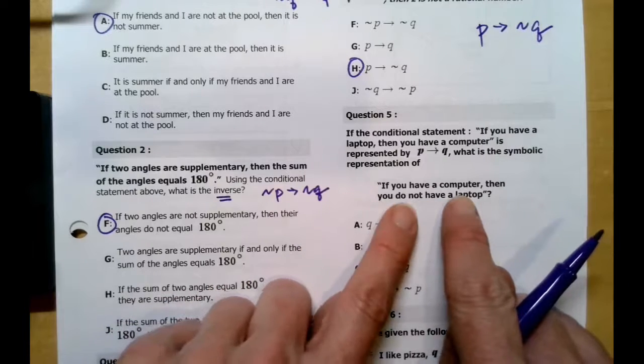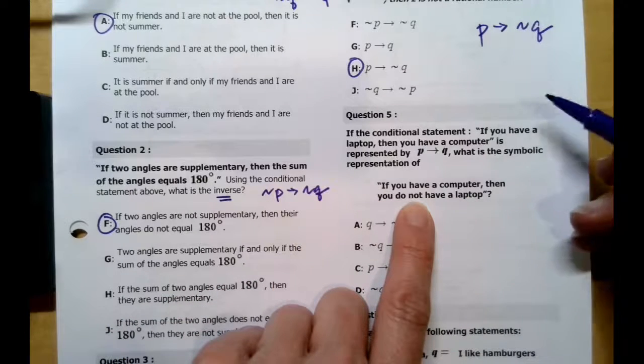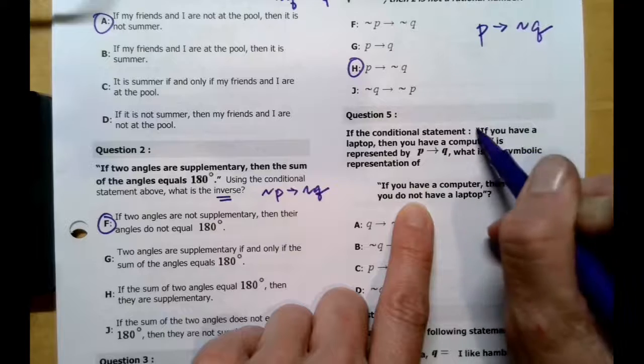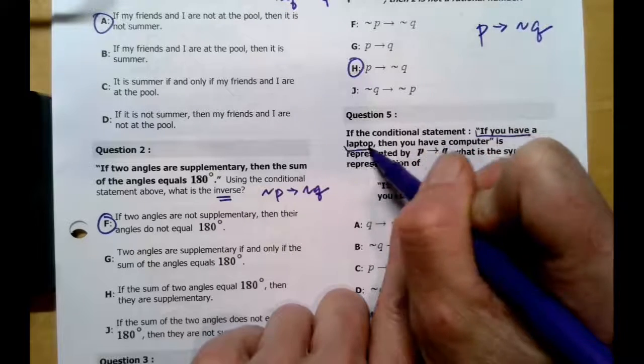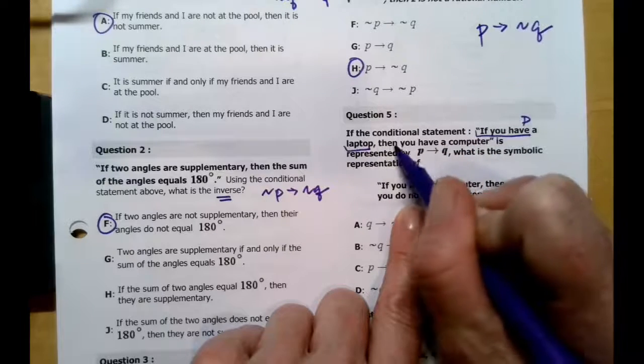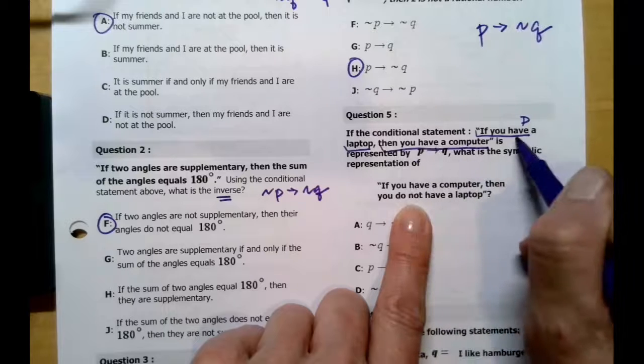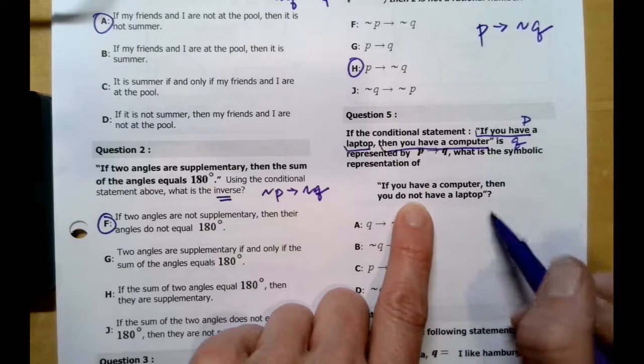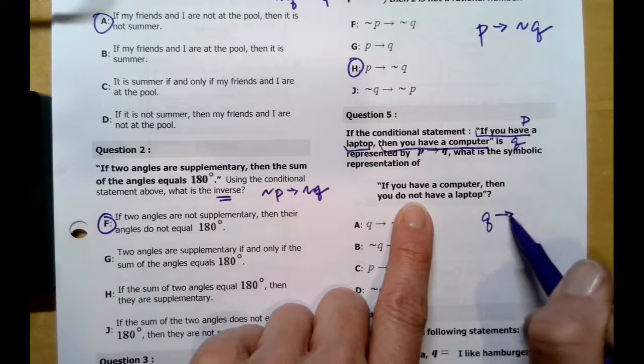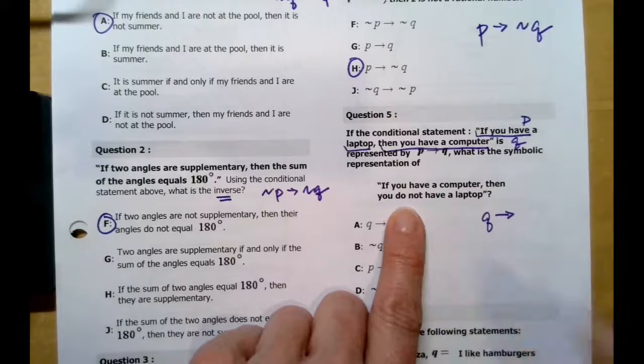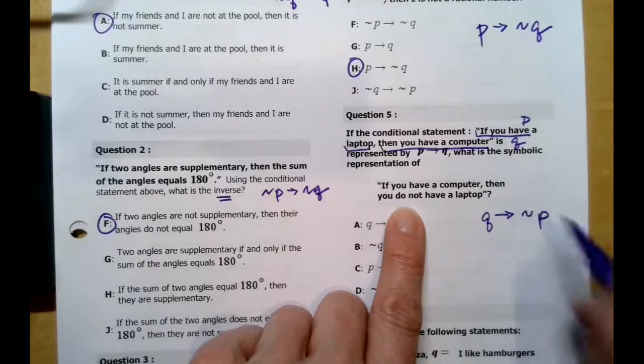You do not have a computer. So have a computer, if you have a laptop, is going to be my P. And then you have a computer is my Q. So if I start with, if I have a computer, then I do not have a laptop with a Q and not P.